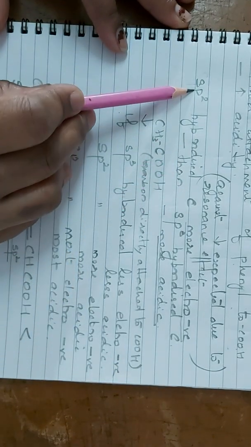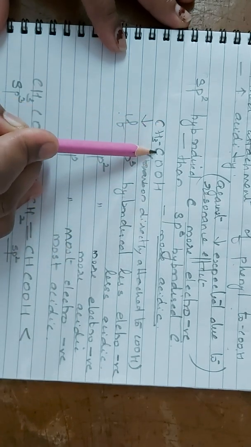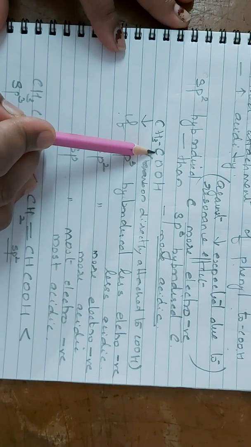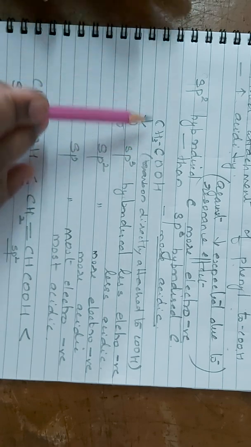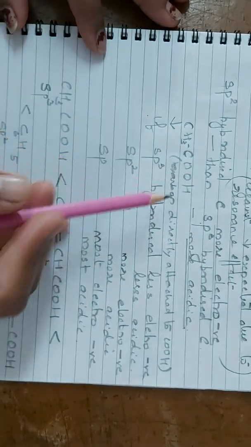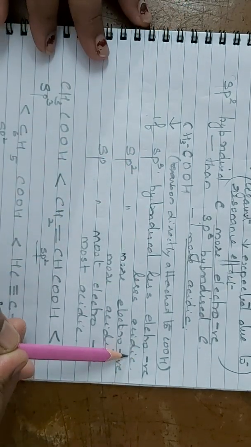When we consider the carbon which is attached to the carboxyl carbon atom, this carbon atom will be shifting from one hybridization to another. If it is sp3 hybrid, it is less electronegative and less acidic, right?